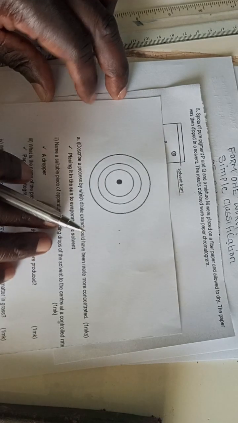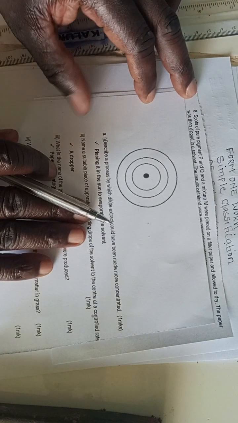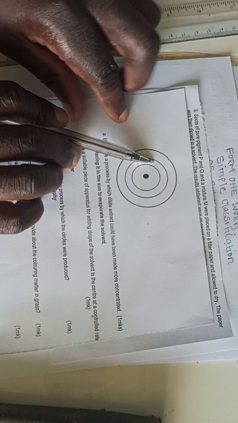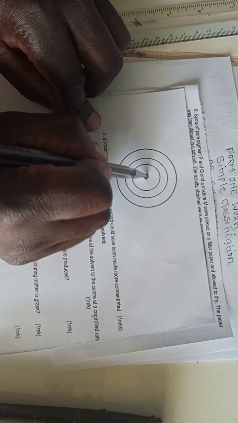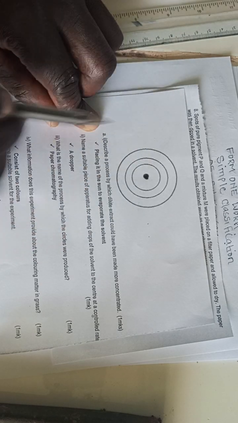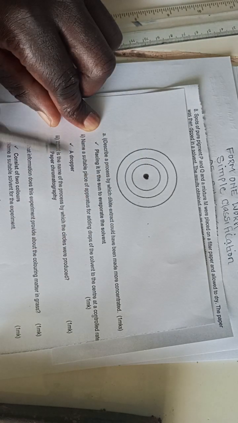Now look at another question here. A green coloring material was placed at the center of a circular piece of paper and then allowed to dry.